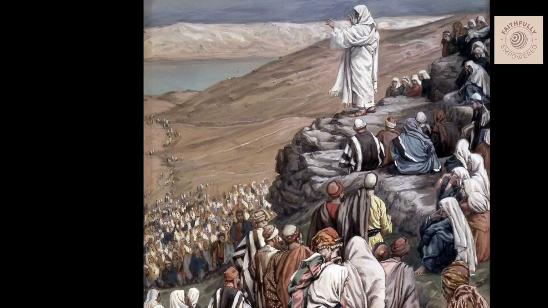Each of these Beatitudes teaches an important lesson about the nature of God's blessings and the kind of life that Jesus expects his followers to live. They emphasize humility, selflessness, compassion, and a desire for righteousness. They also promise great rewards for those who live according to these principles.